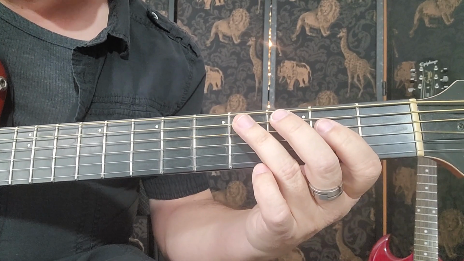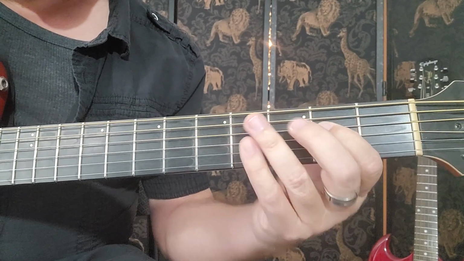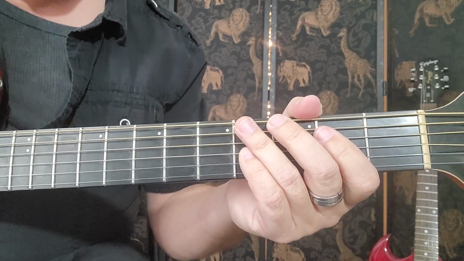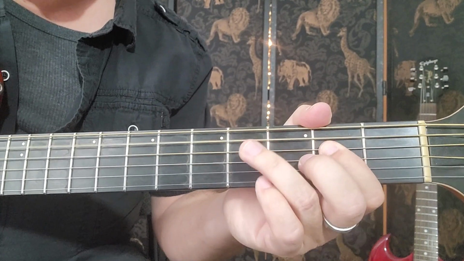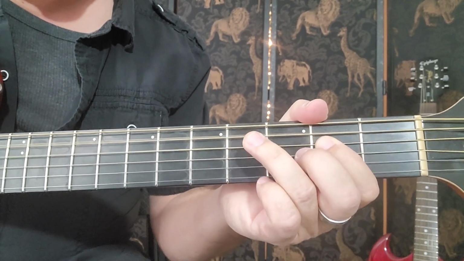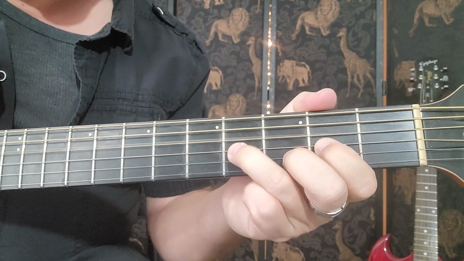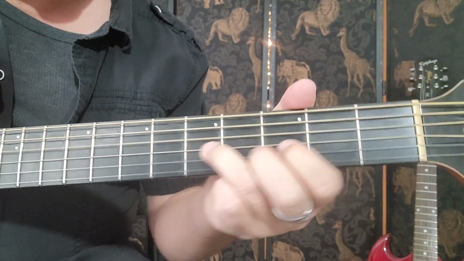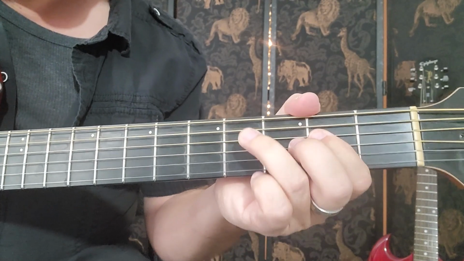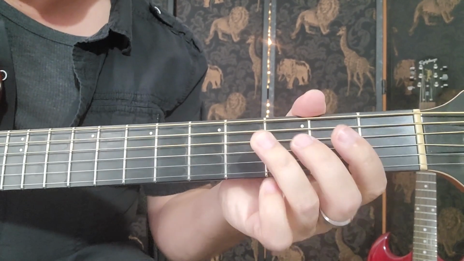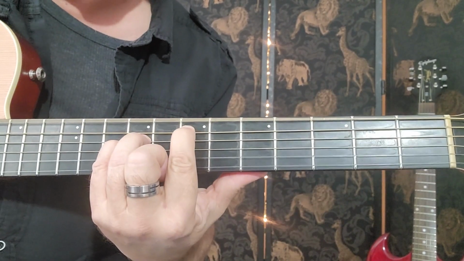There I went backwards. I went from a D flat, which is a C sharp, to a C, to a B, and then back to the open A. Let's try it again, but let's go ahead and walk down this time as well. That's that open thing I was talking about.